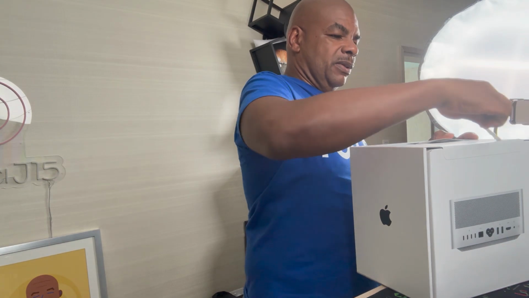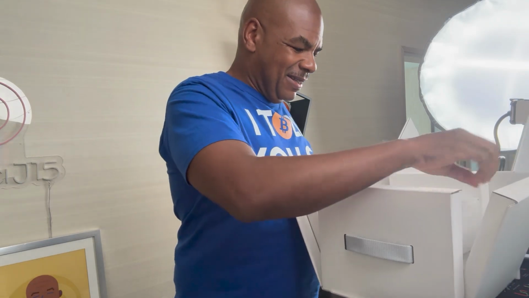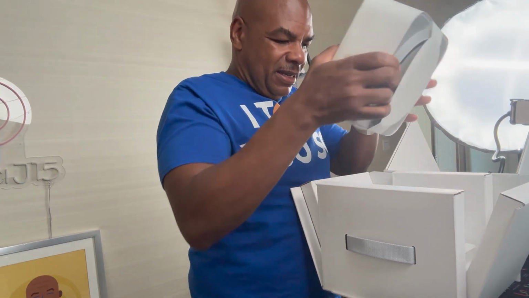Here I've got several cameras set up to show you this. I'm going to open this up right here, and there we go. Oh, shiny. Well, I already have a Mac Studio. So there it is.